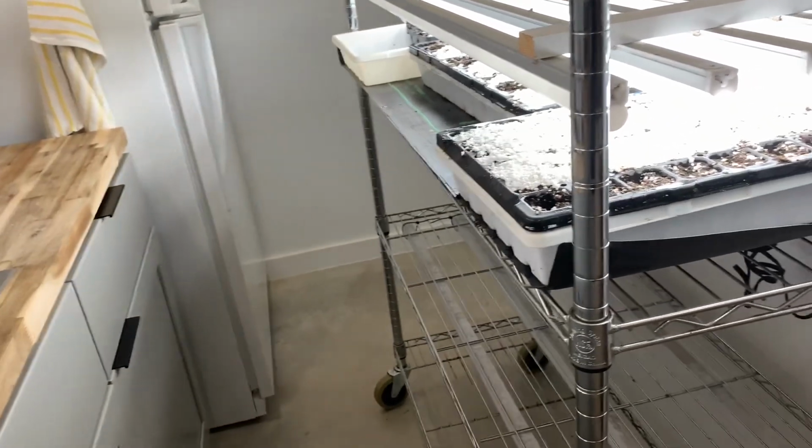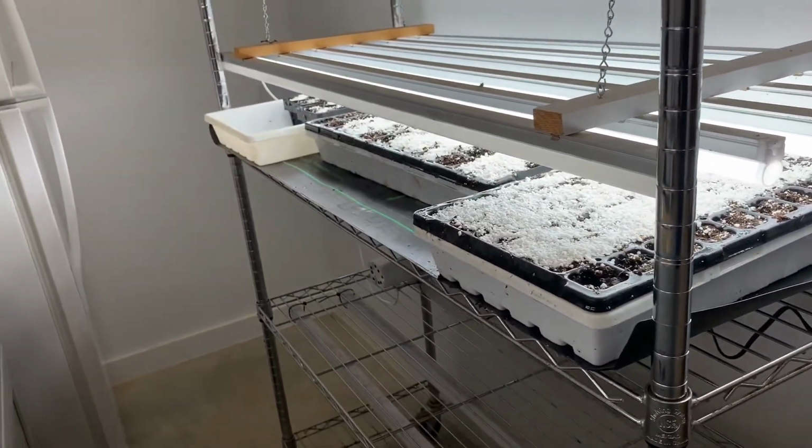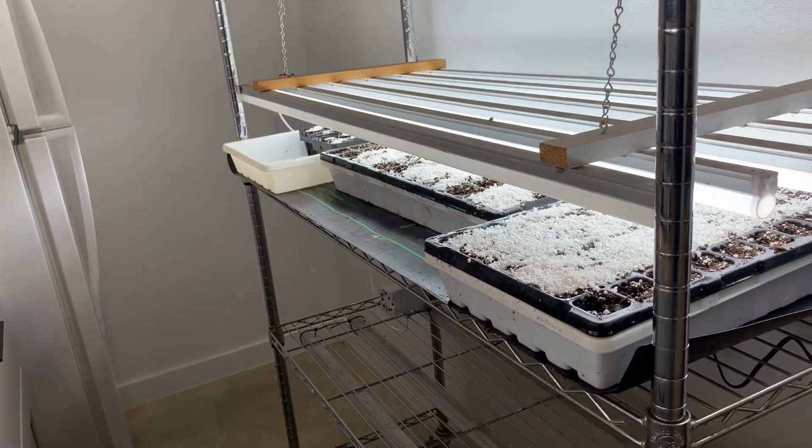So that's my setup. My seeds are planted. I'm a pretty happy camper. So that's my seed starting for spring. And as you can see, the sink is right there. It's a little kitchenette, but it works great for this because we're not living here anymore. That's my little project for today.